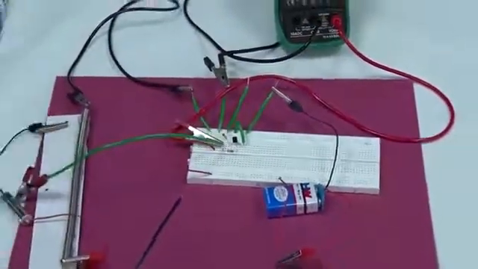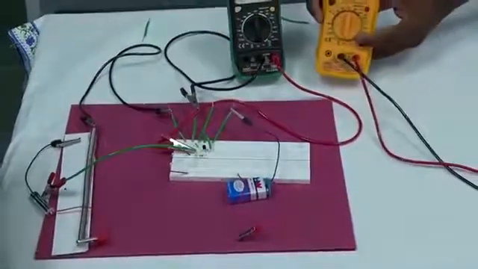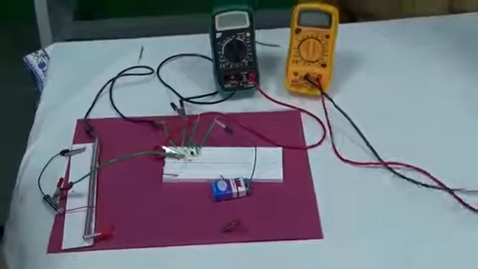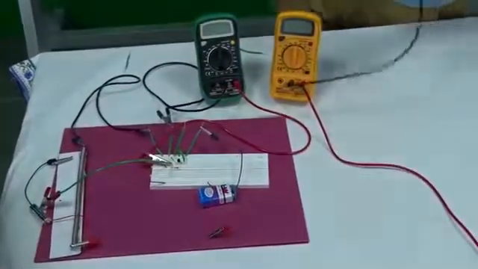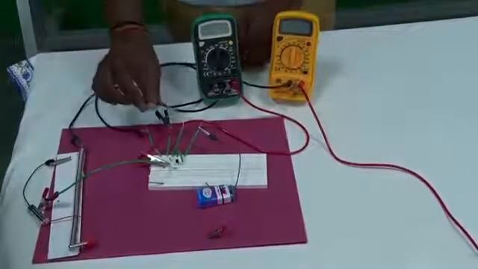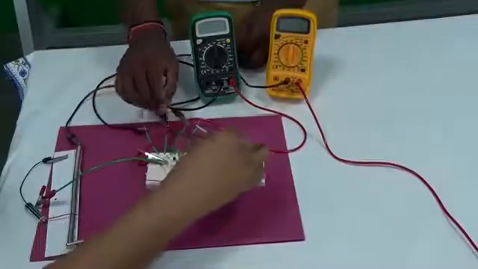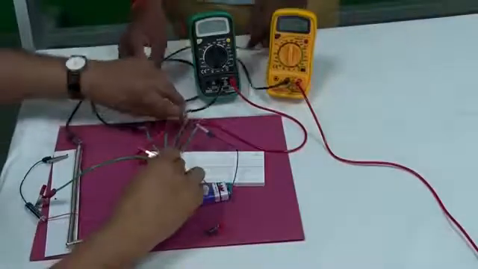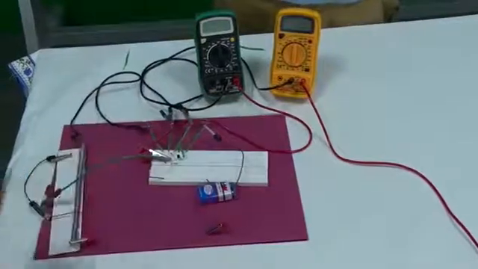Then the output side. In the output side, once again the black terminal should be grounded, 0 potential. So, see how the circuit is implemented nicely. This is also at the same potential. All those negative terminals, all those black leads, they are joined together.